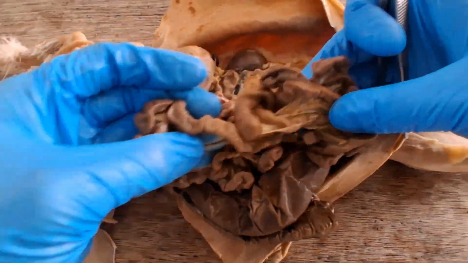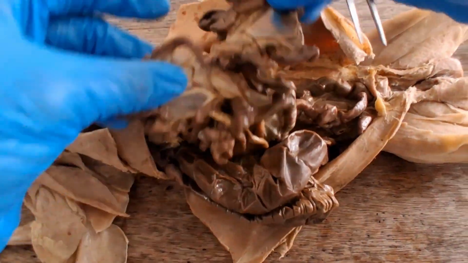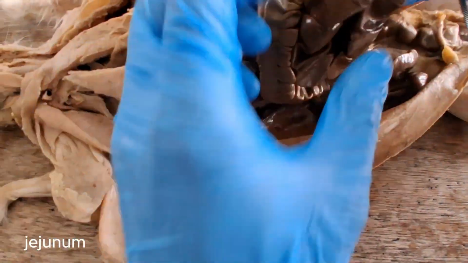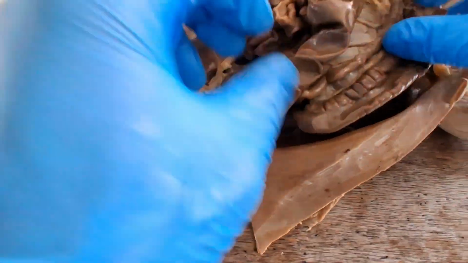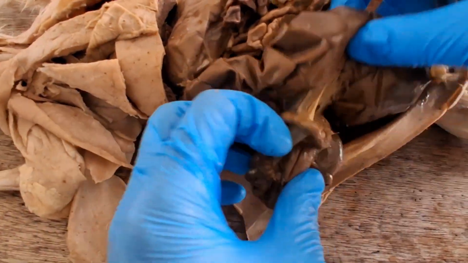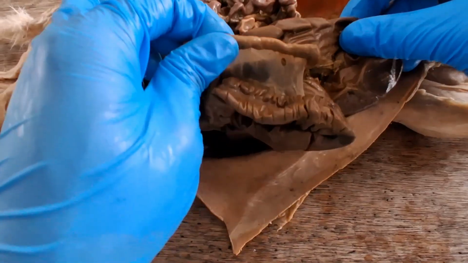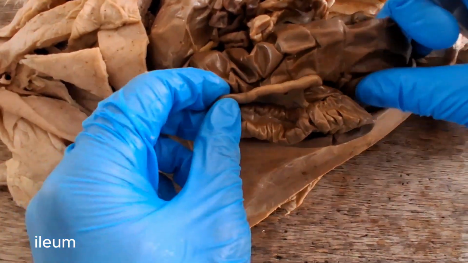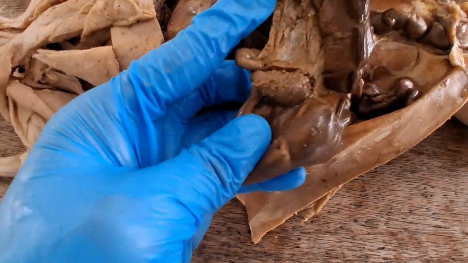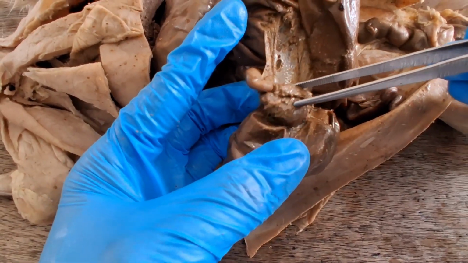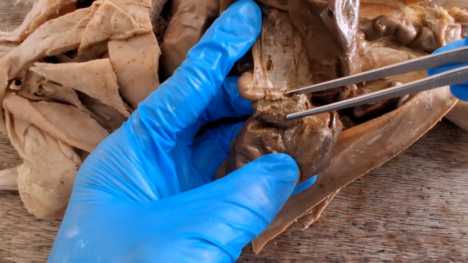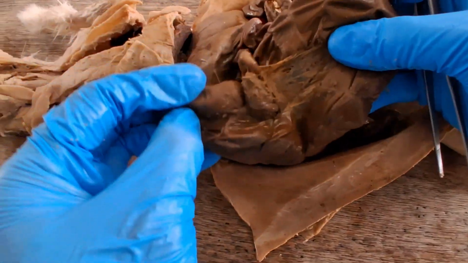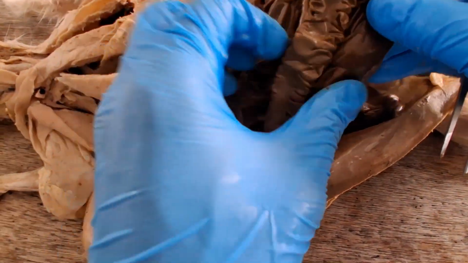And then the largest segment of the small intestine, all of these are parts of the jejunum. And then before the small intestine enters the large intestine, here, this one is the ileum, the last segment of the small intestine. And then it enters now into this rounded structure, the sacculus rotundus. And then from the sacculus rotundus, it branches out, right?